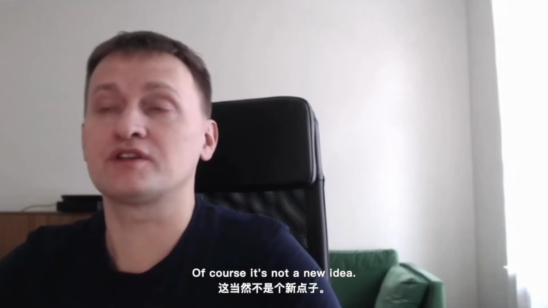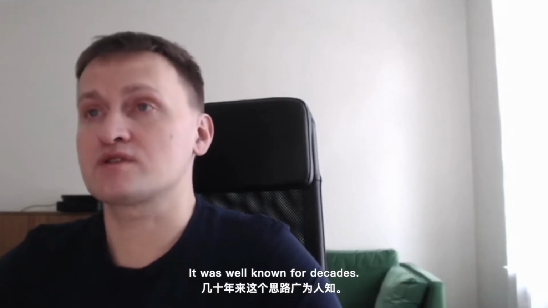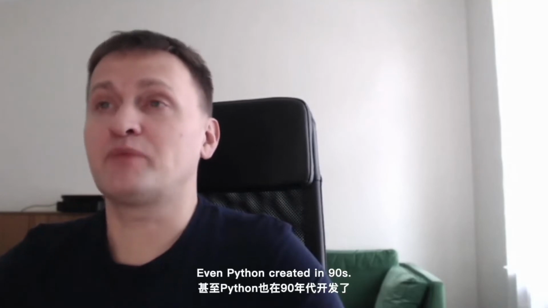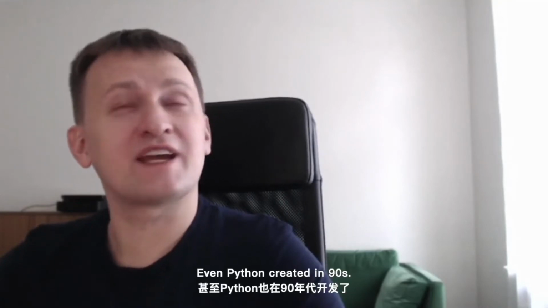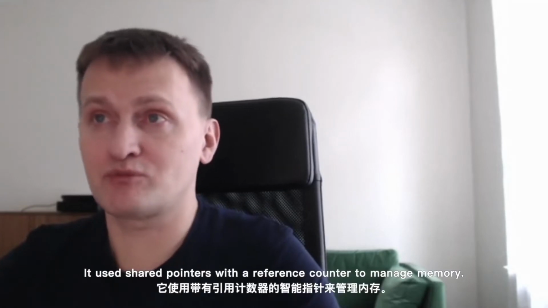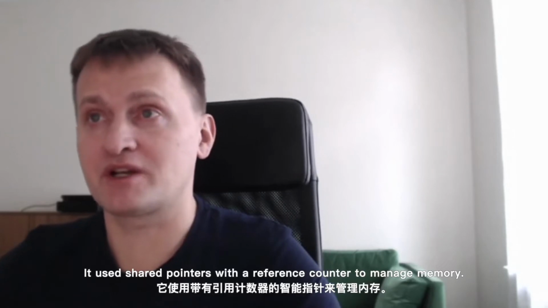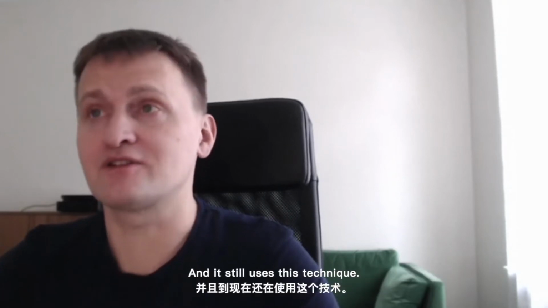Of course, it's not a new idea. It was well known for decades. Even Python, created in the 90s, used shared pointers with reference counting to manage memory, and it still uses this technique.